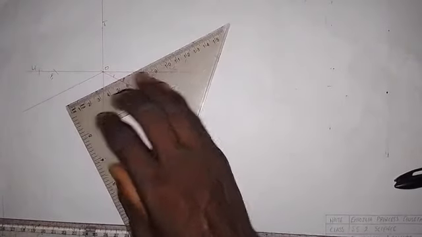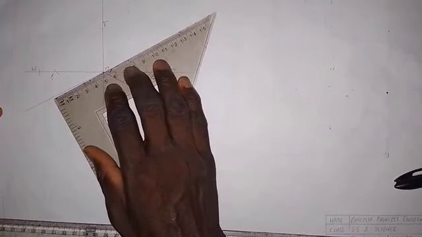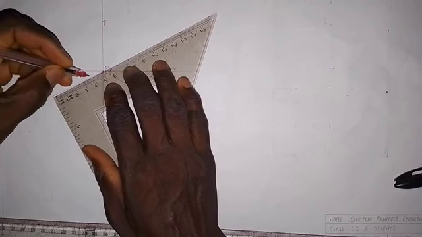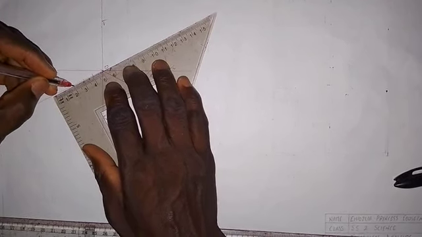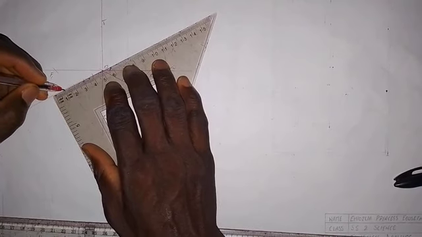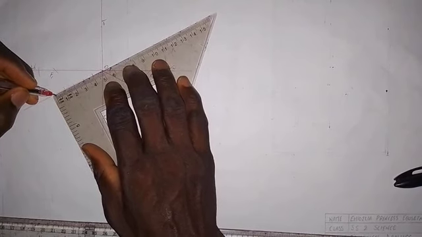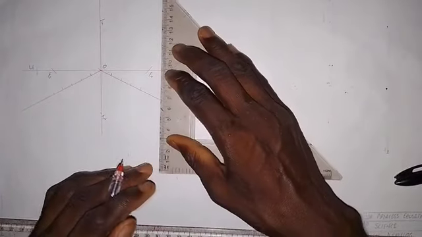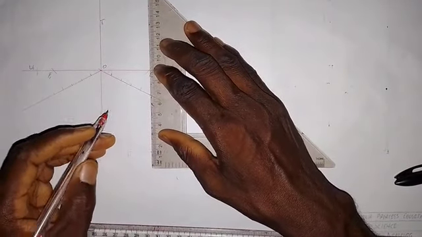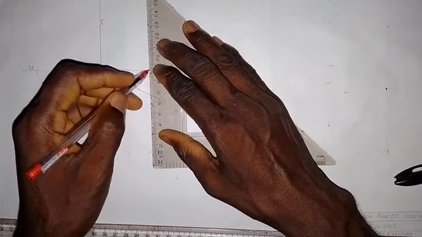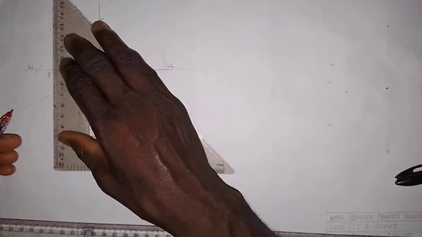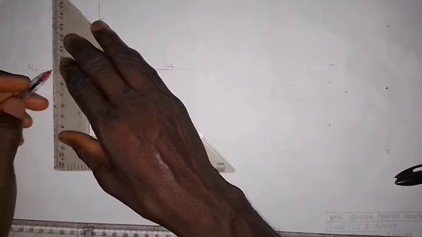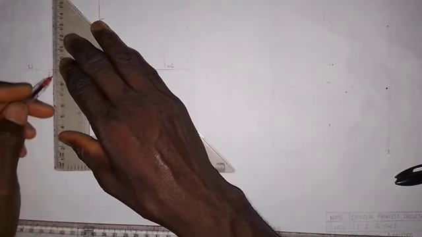On this side also, I will divide into 5 equal parts. I'll make 5 points on this line: 1, 2, 3, 4, and the last one is 5. Okay, so we are going to join the last one here. The last one, we join it with focal point F2, and also here we join the last one with focal point F1.